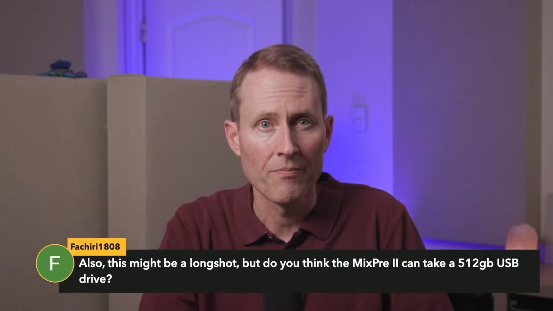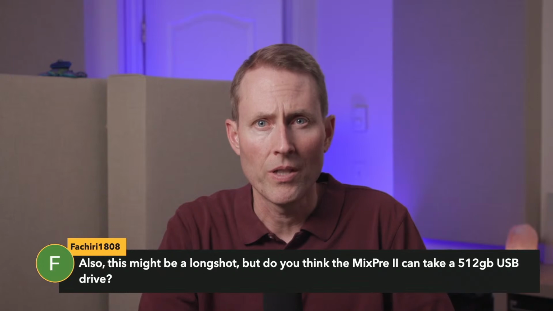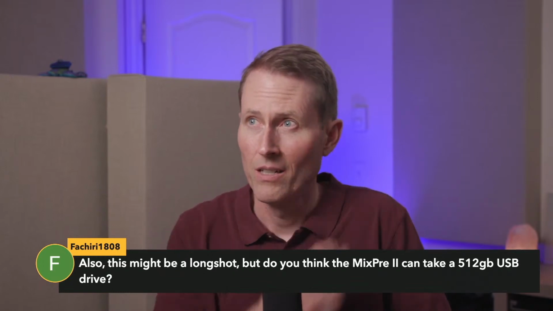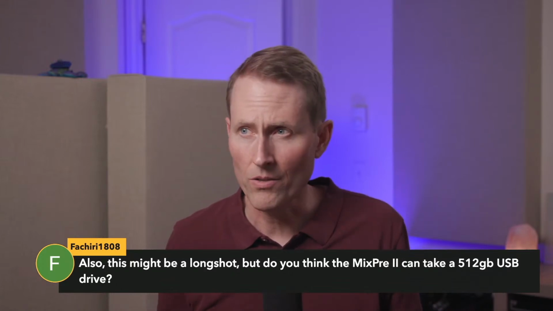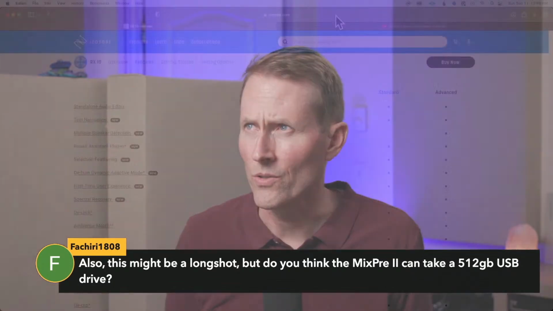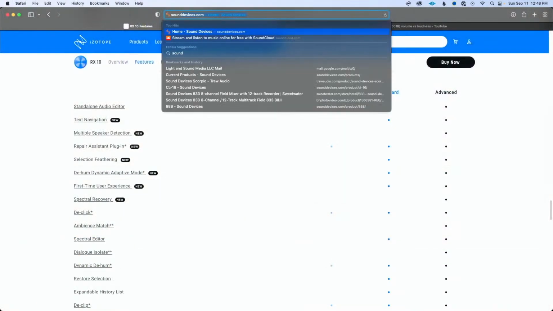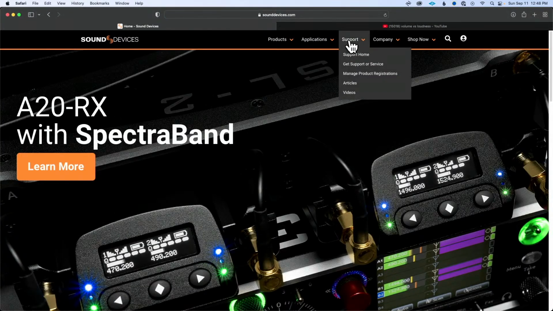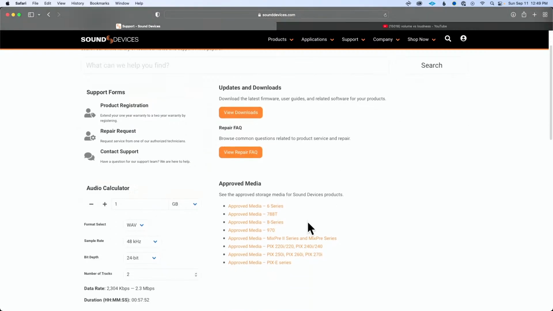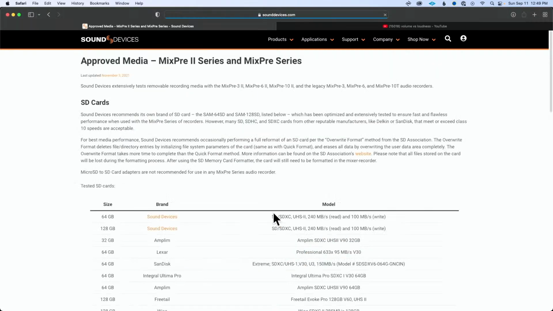Also, this might be a long shot, but do you think the MixPre 2 can take a 512 gigabyte USB drive? I think so. I don't know what its limits are. Let's go to the Sound Devices site. We'll go to support. We will go to, let's see, approved media for the MixPre.